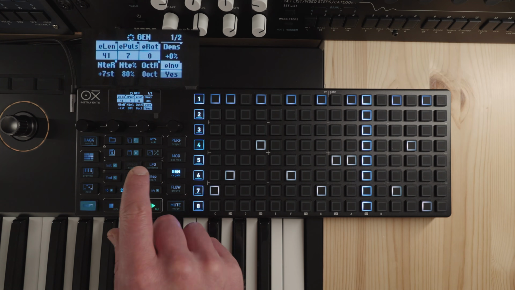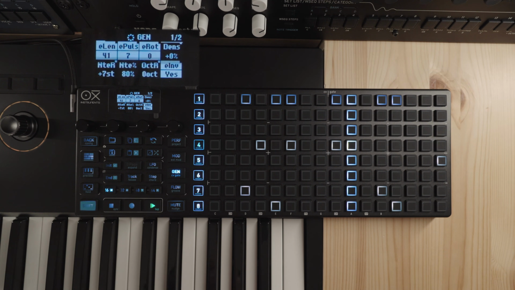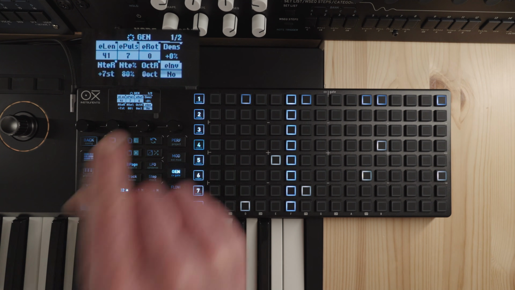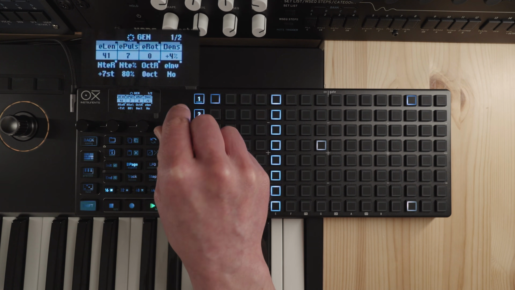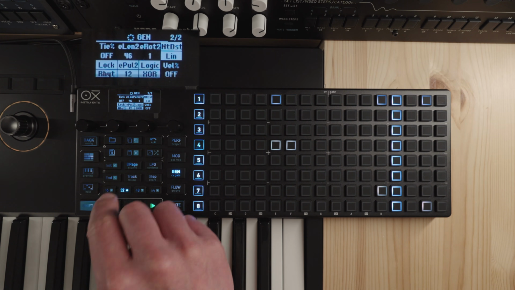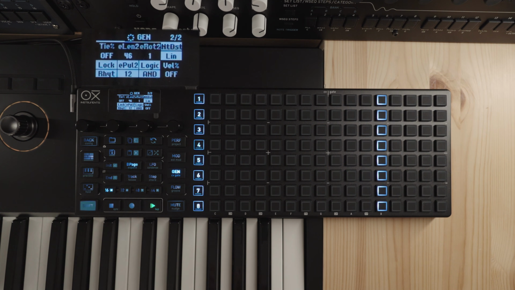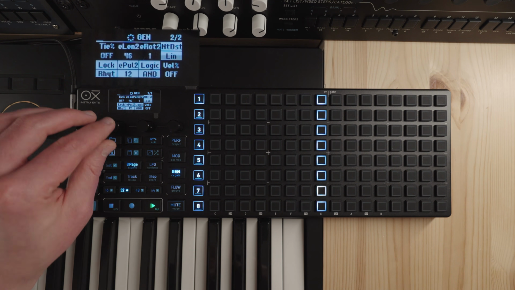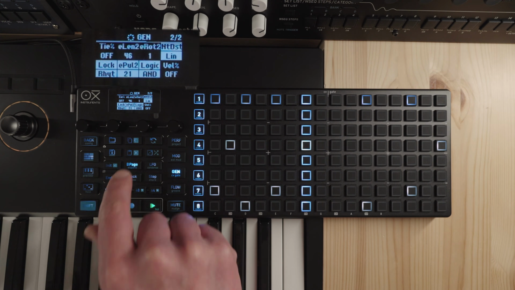Right now I think we're only inverting Euclidean pattern 1. And of course we can still use density control. And change our logic to AND and then we're getting almost nothing here. Add some pulses, density.